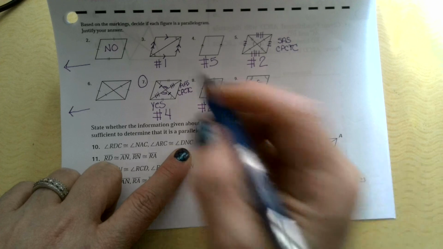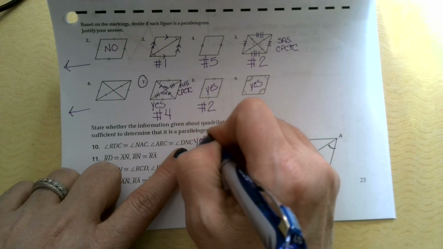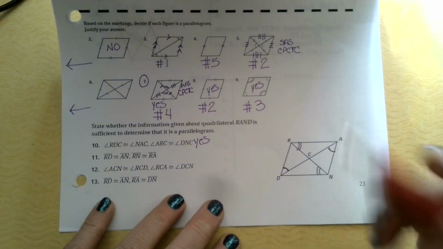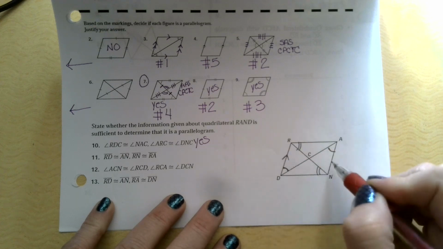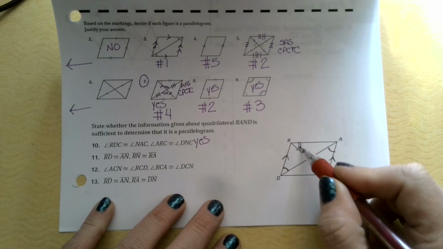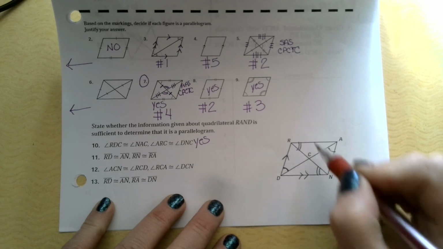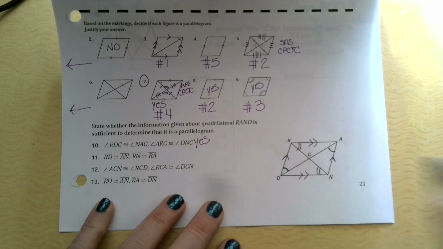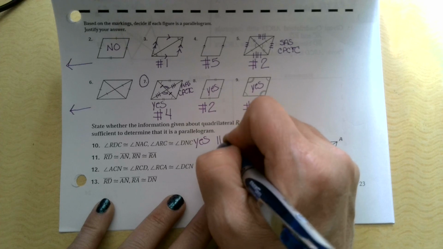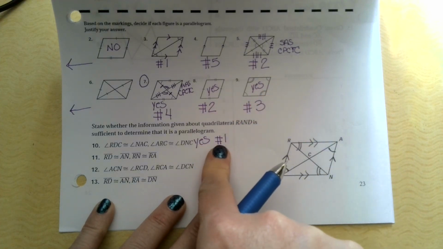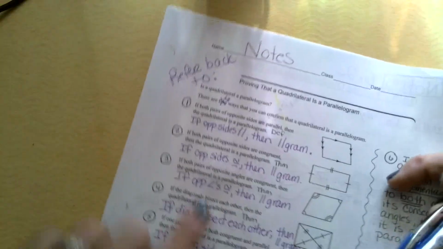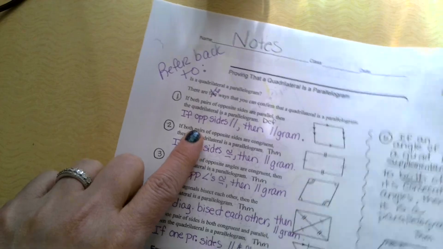So this is a yes, and what would happen is alternate interior angles would say that my lines are parallel this way, and then alternate interior angles would say that my lines are parallel this way. So it would be reason number 1. Again, you cannot do this on your homework. You have to write out the statements. So reason number 1 on the other page, if opposite sides are parallel, then it's a parallelogram.